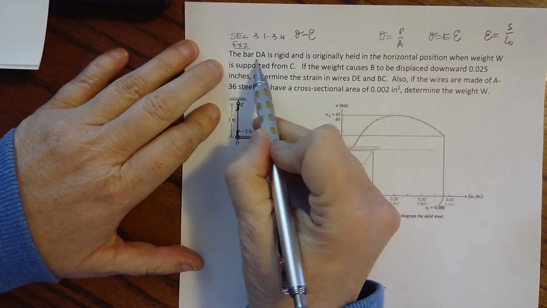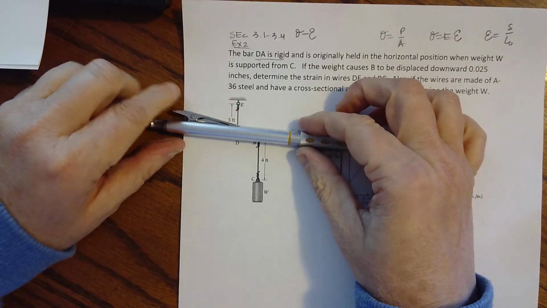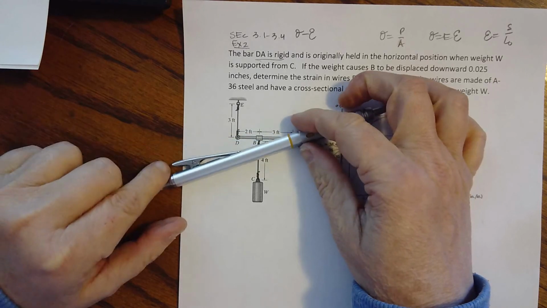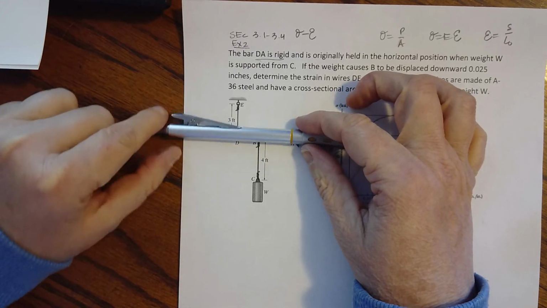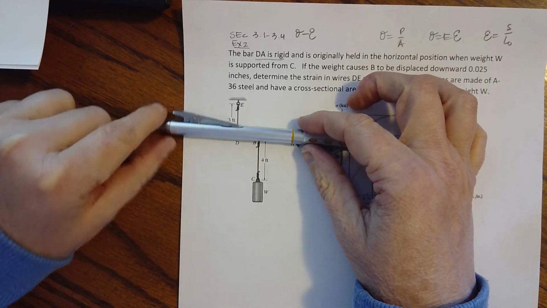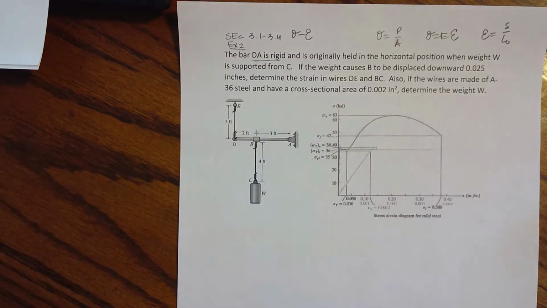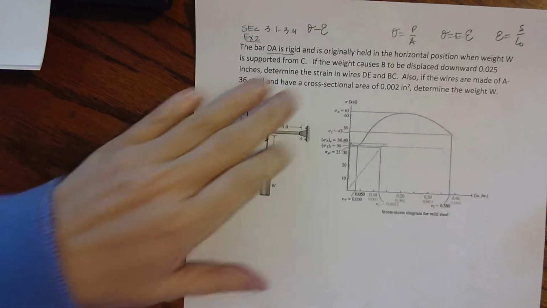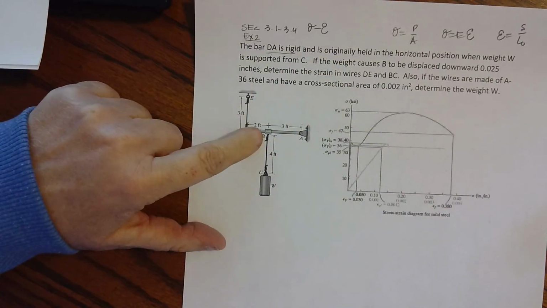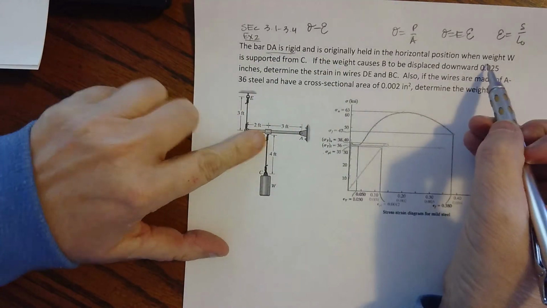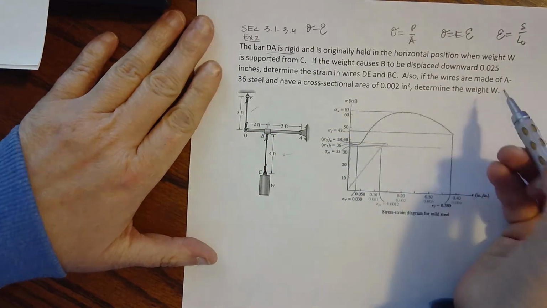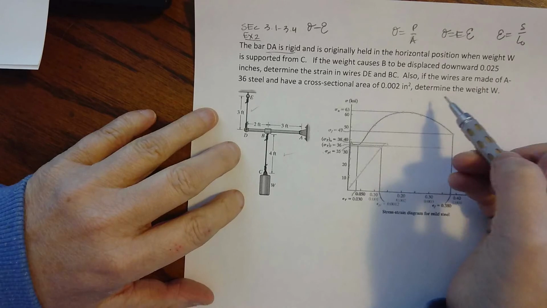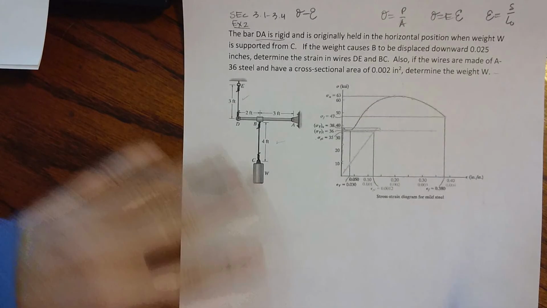So we have a rigid bar. That's important because when I load it, it is going to rotate with rigid body rotation. We're not going to see deformation in that bar. So it's just a perfect little rotation there. When we put weight here, if the weight causes B to be displaced downward, determine the strain in wires DE and BC. If the wires are made of A36 steel, determine what that weight is.